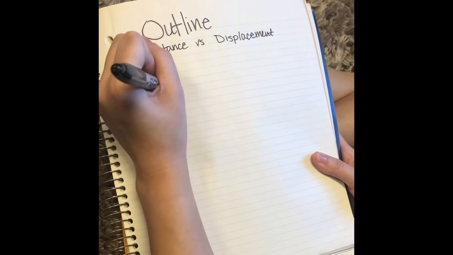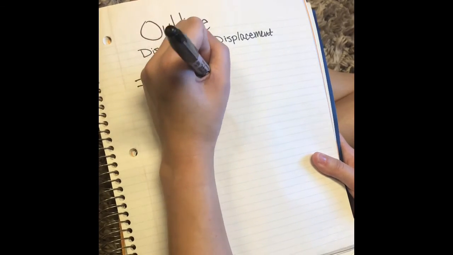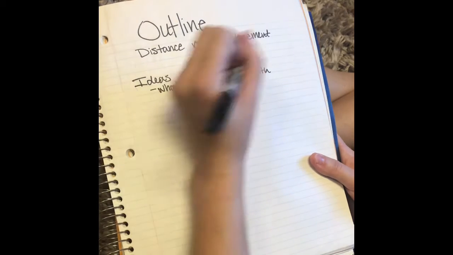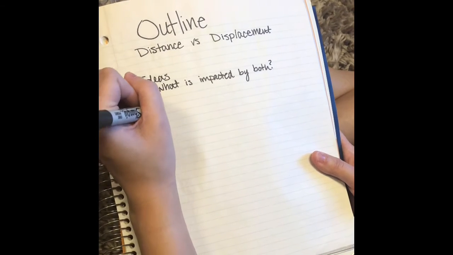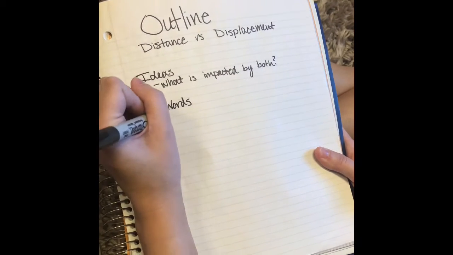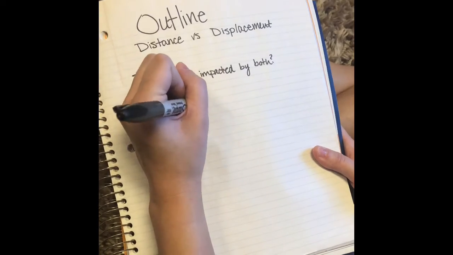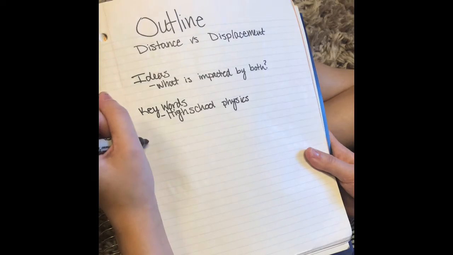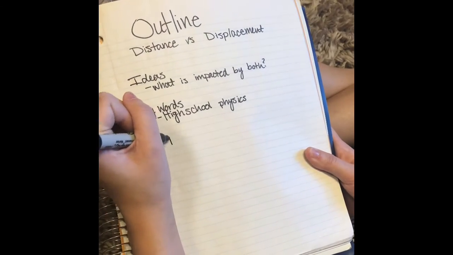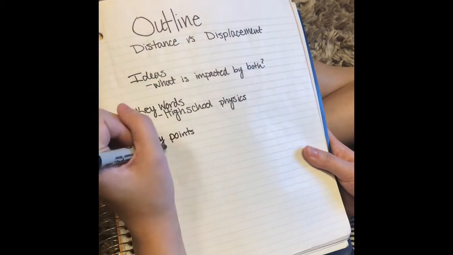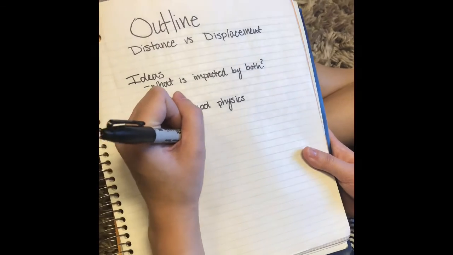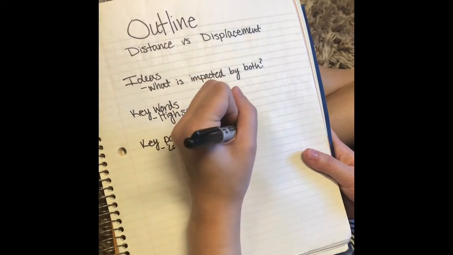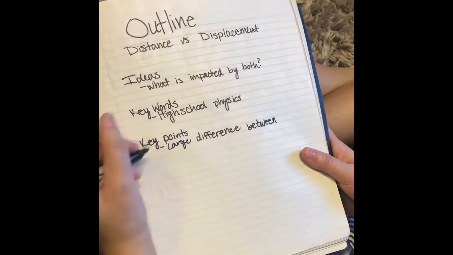First, you need to know what you're going to write about. Have your subject, key points, and ideas down so you know what you'll be writing about. For example, having ideas on distance and displacement and what's impacted by both. Keywords like high school physics, college physics, even younger secondary school physics can help readers know what your subject is going to be about. Key points like having large differences between the two will also help readers know which paragraph identifies each.